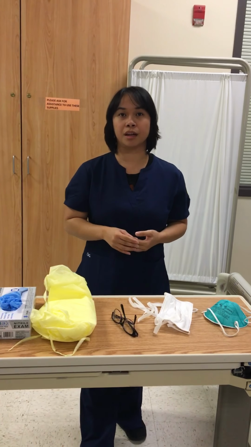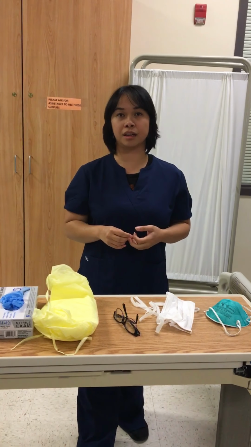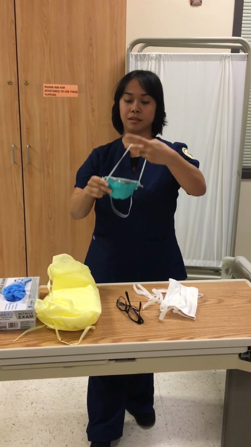So that means they are in a negative pressure room where there's an ante-room, like a room before the room, where you can put on your PPEs. So after I wash my hands for at least 15 seconds, I put on the shoe cover first, and then after that is the hair cap, and then after that is the mask.